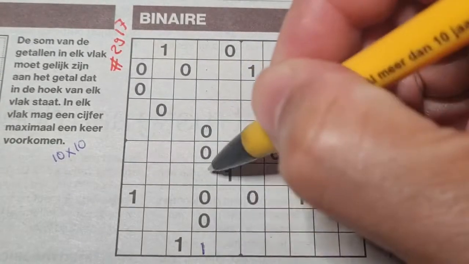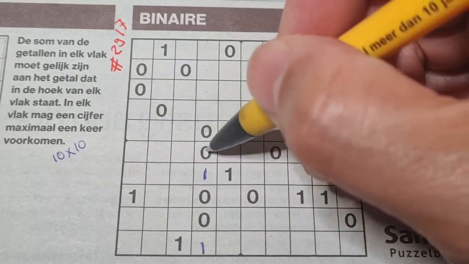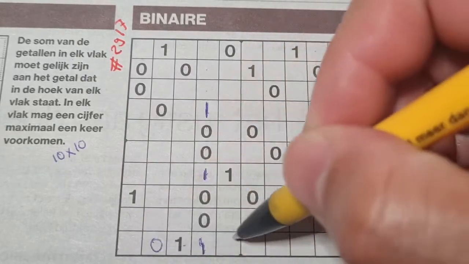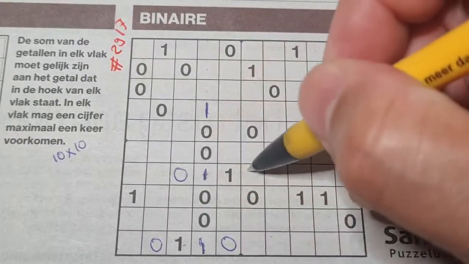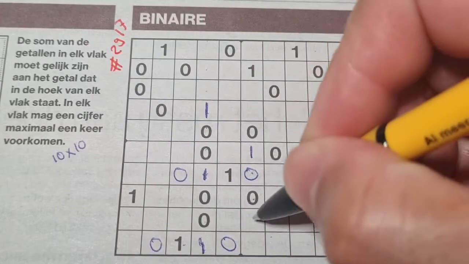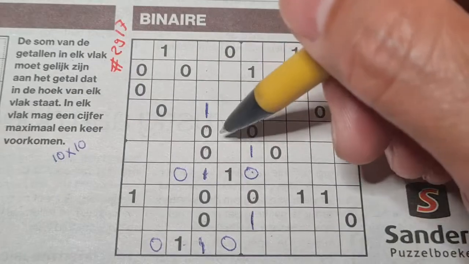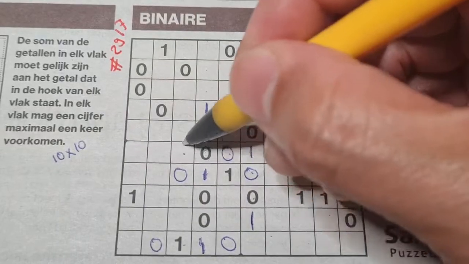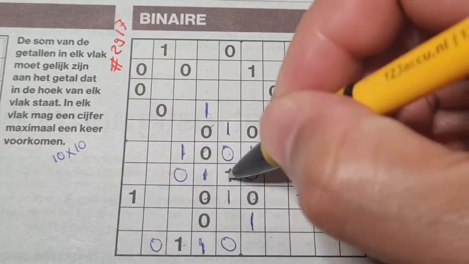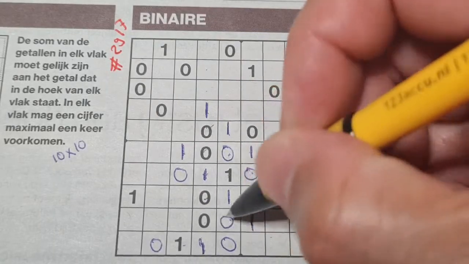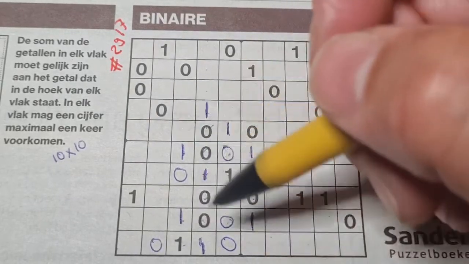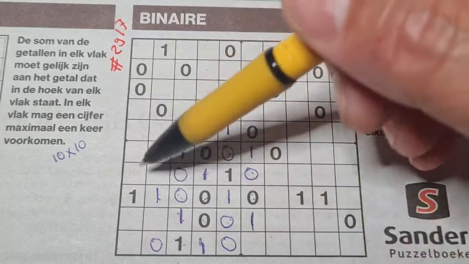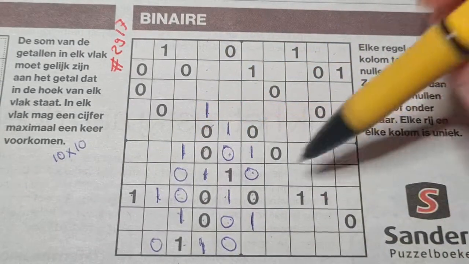Double O, here one, there one. Double one, here no, there no. Between two O's comes a 1. Between two ones comes an O. Double O, here one, there one. Double one, here no, there no. Double O, here one, there one. We have now 5 ones, 3, 4, 5. So the rest are O's.